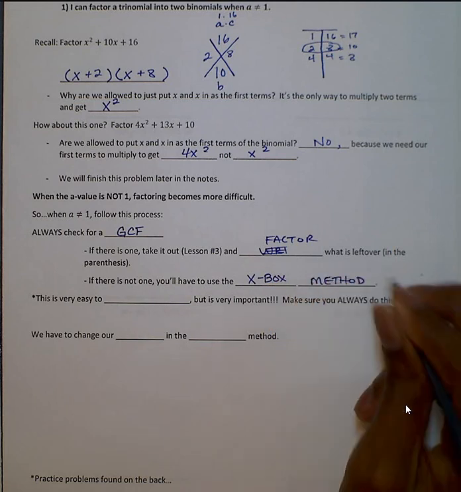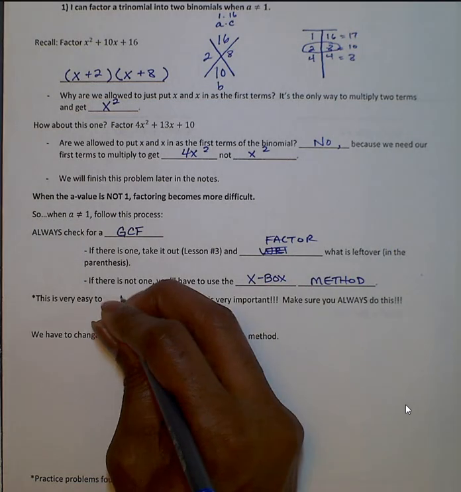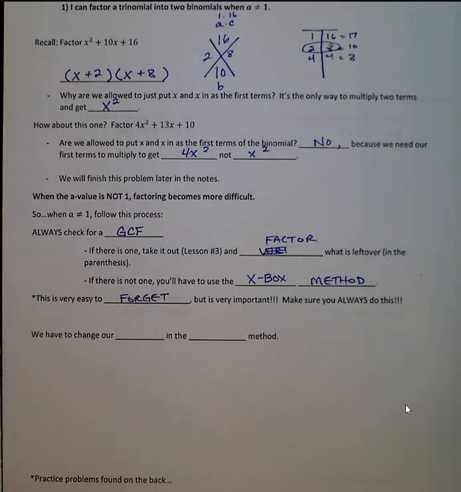We've already talked about the X. We're going to add the box to it today. This is very easy to forget, but it's very important. Please do not forget to check for GCF. Make sure you always do that.